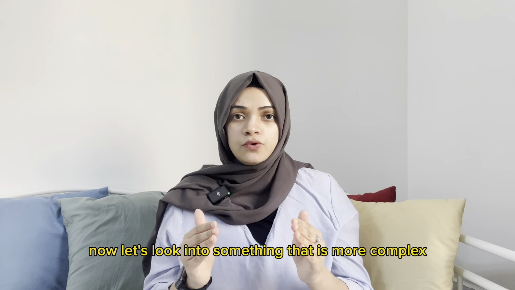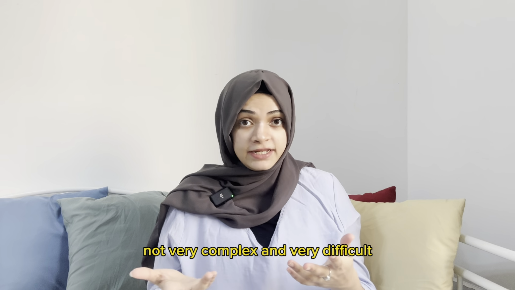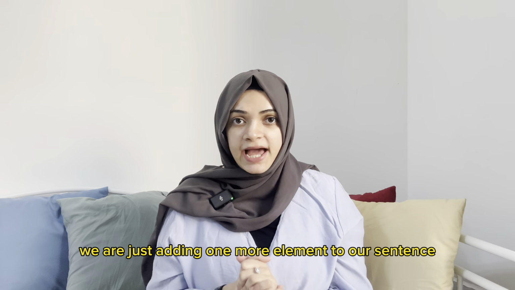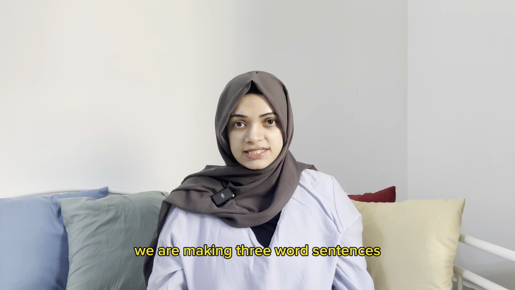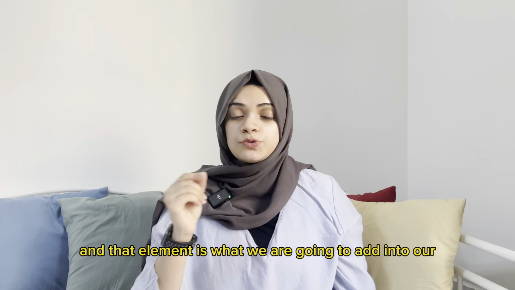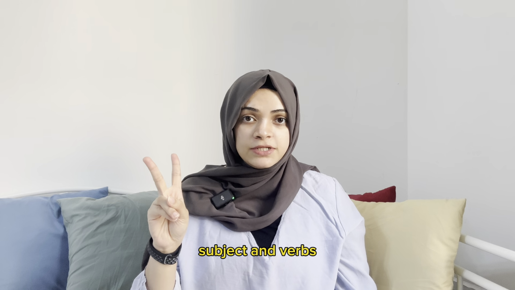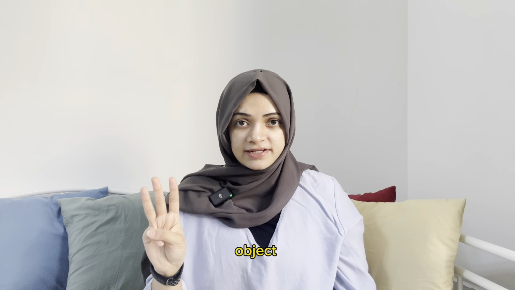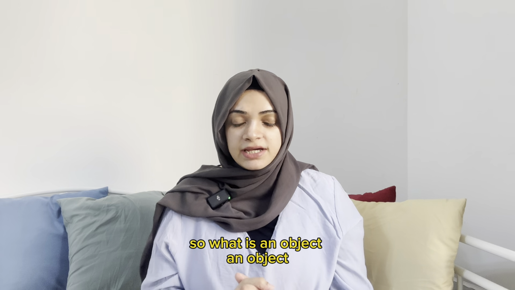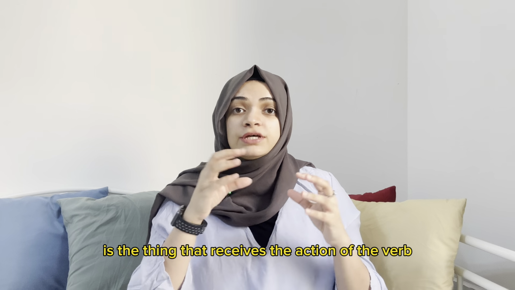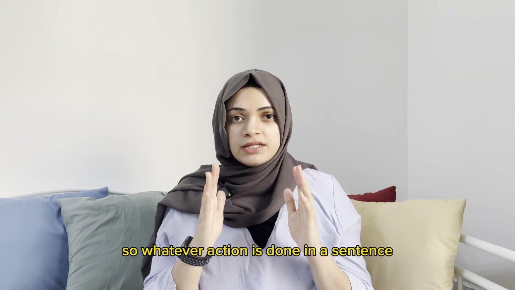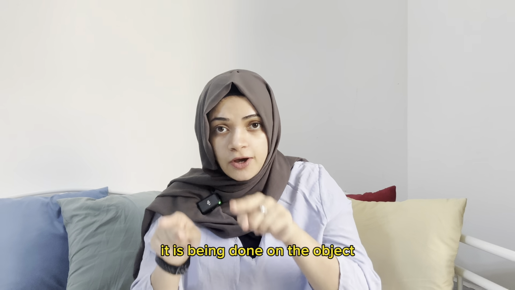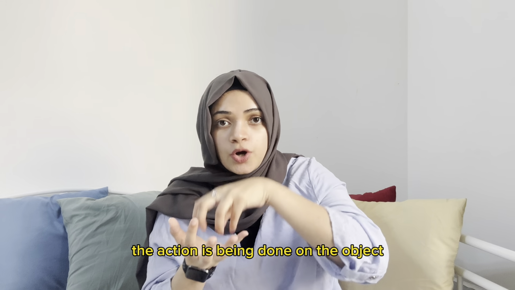Now let's look into something that is more complex. Not very complex and very difficult. We are just adding one more element to our sentence. We are making 3-word sentences. And the element we are going to add to our subject and verb is the object. So what is an object? An object is the thing that receives the action of the verb. So whatever action is done in a sentence, it is being done on the object.